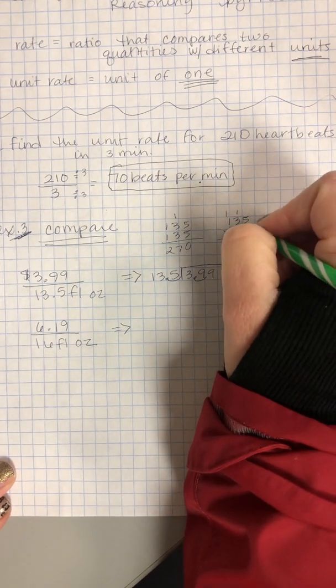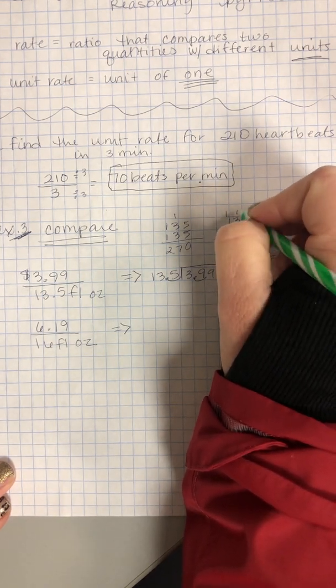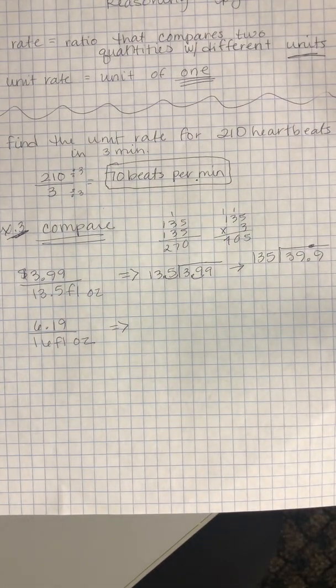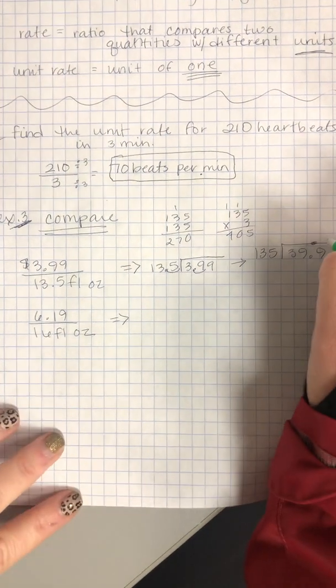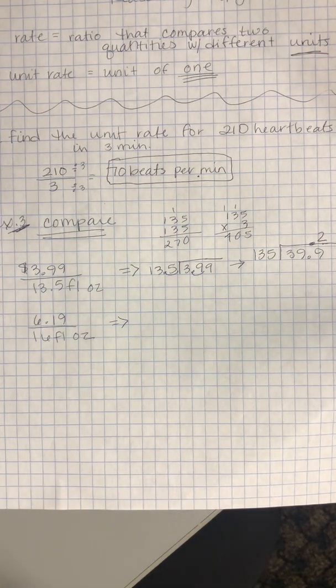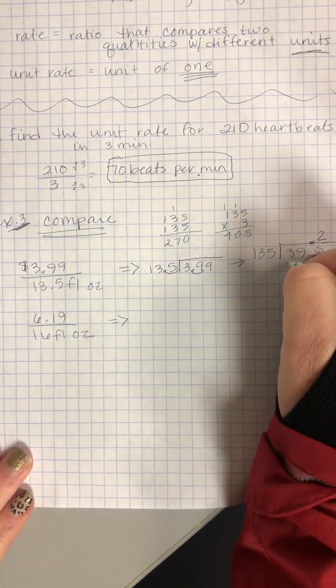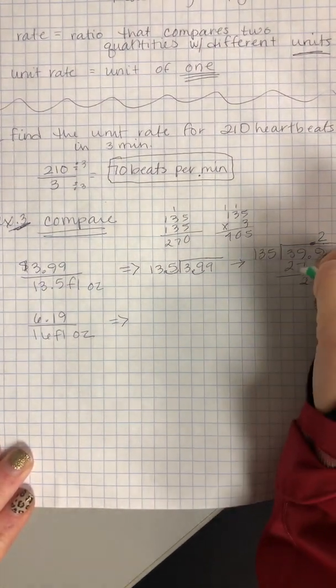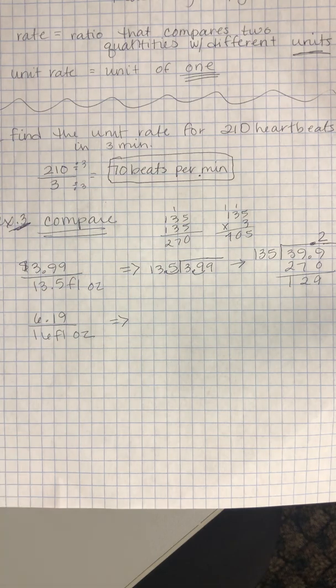Did I do that wrong? 15. 9. 10. Carry the 1. 4. 405. That's too big, right? It's close. It's so close, but too big. So we're going to have to do 2. So 0.2. Do some basic math here. I end up with 129 left over.